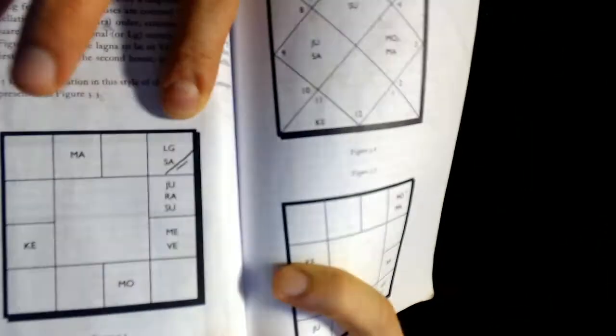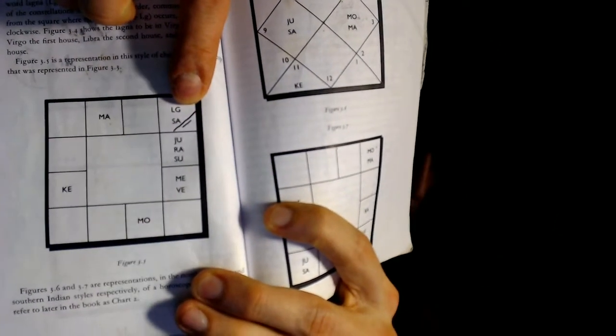The ascendant in this type of chart is shown by a diagonal line, or by the word lagna, the LG for short. The houses are counted in the direction of the constellations in their natural order, commencing the count from the square where the diagonal or the lagna occurs. Again, in this little chart, the example is here. The lagna is in Gemini.